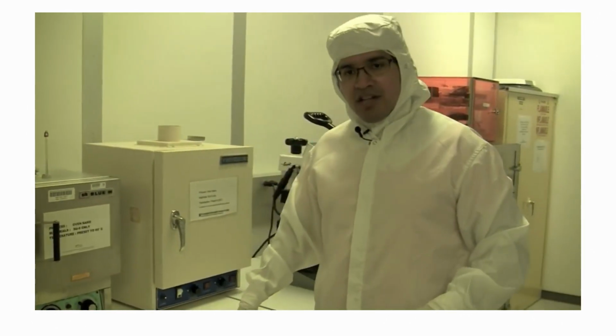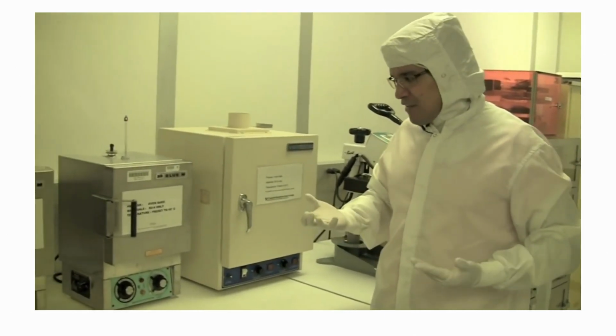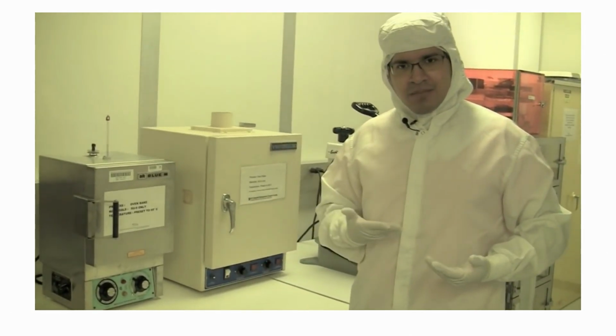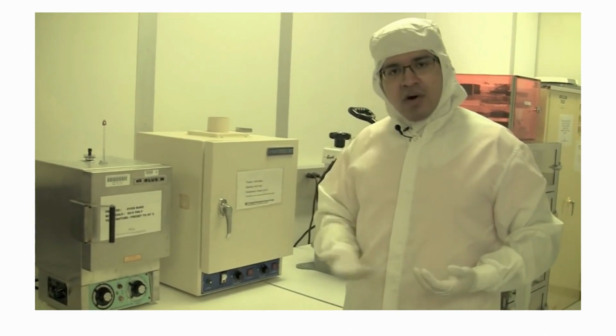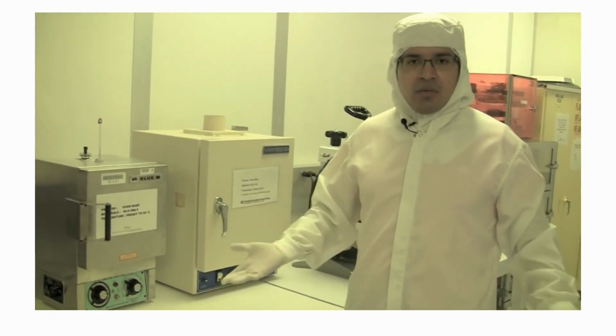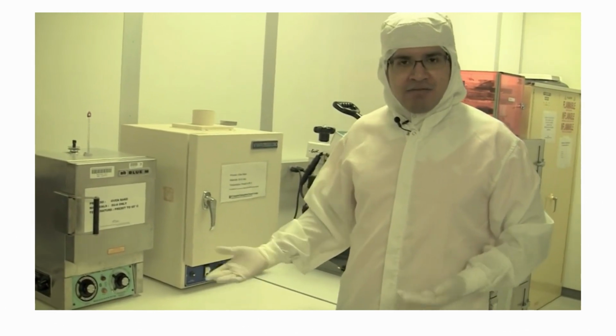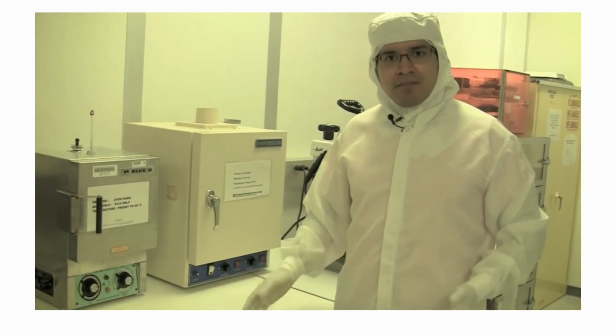Now, if you leave it open, the oven's going to burn itself out. Basically, what's going to happen is it's going to try to reach a temperature that it can't reach. So it's going to just keep going and going, and it's going to burn a fuse, and then it's not going to work. So then we have to replace it, and it's going to have downtime. So we want to avoid any downtime.